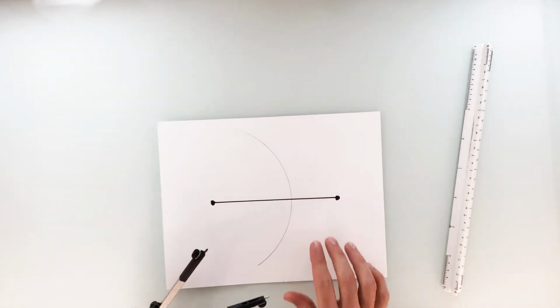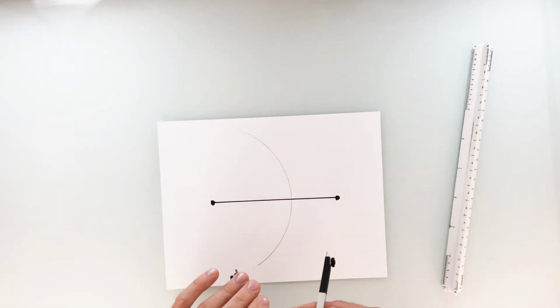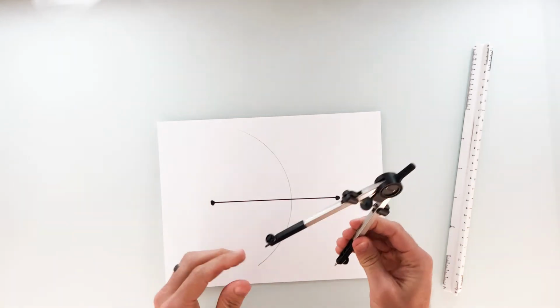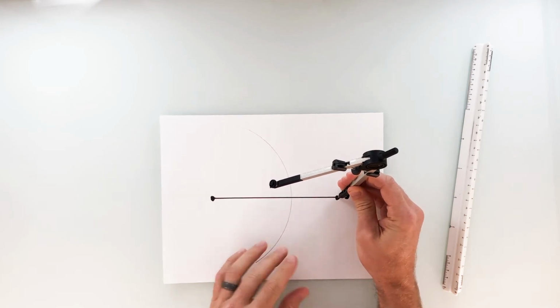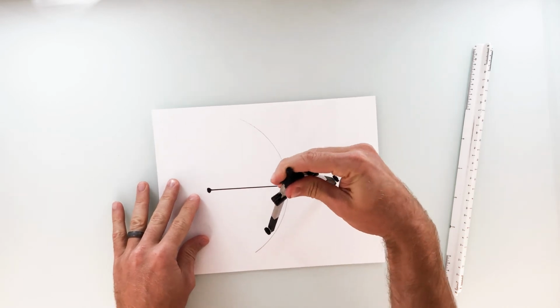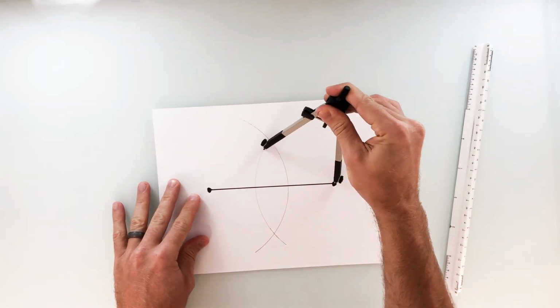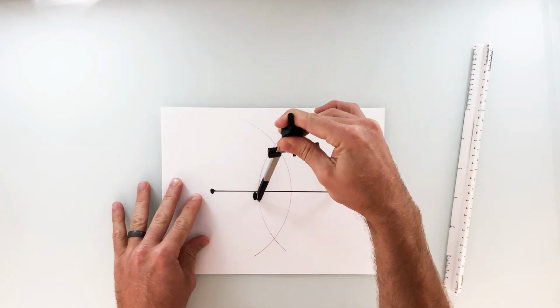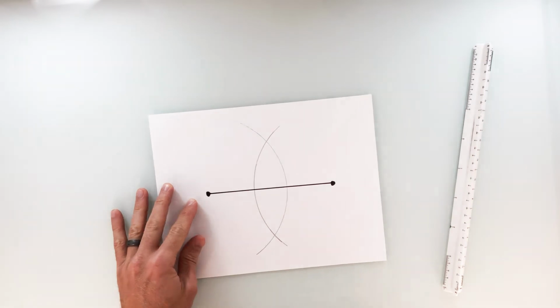Like so. And I'm not going to change the distance of my compass. I'm going to do the same thing on the other side. So I've got my stab point here on the endpoint, and I'm going to mark to where it intersects my first arc, both sides, like so.